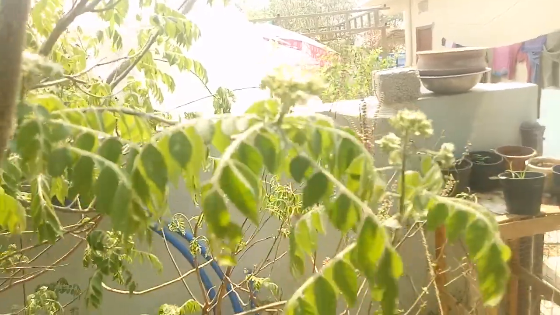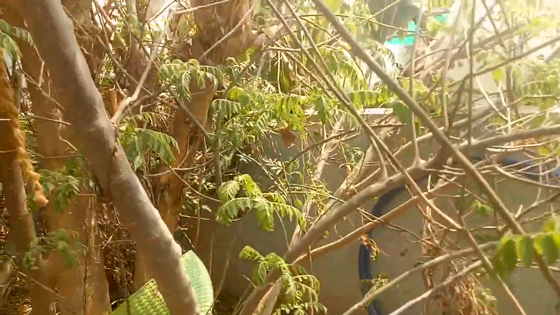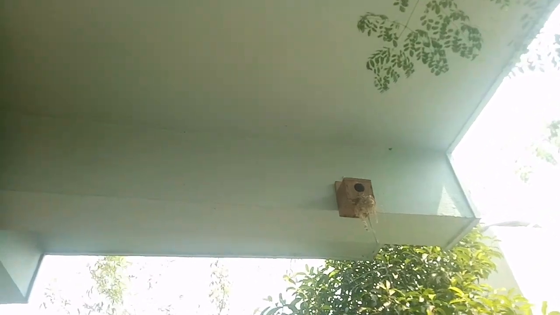Yeah, the curry leaves are doing well. They're flowering as well here. Yeah, there are some animal models here for the sparrows. This one hasn't been taken yet. This one has.